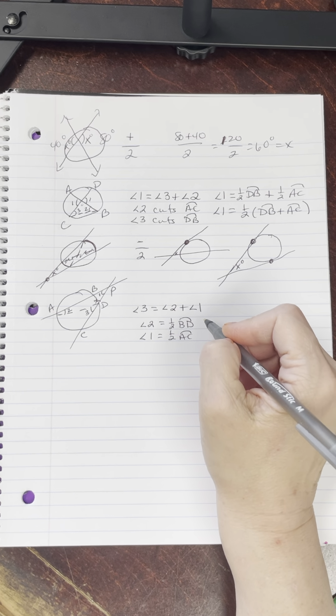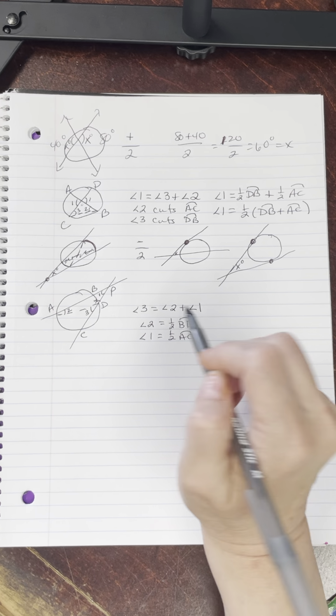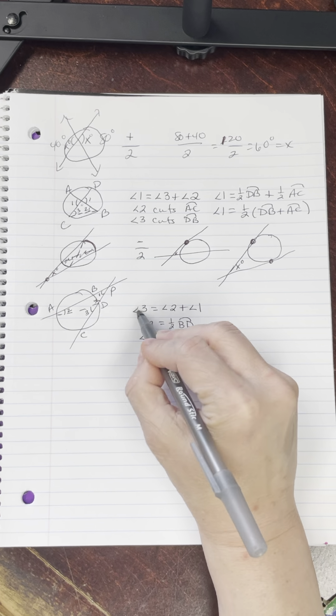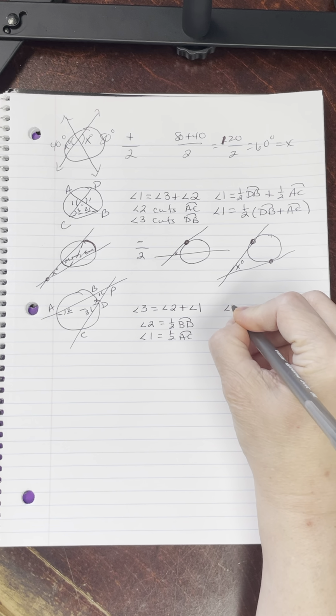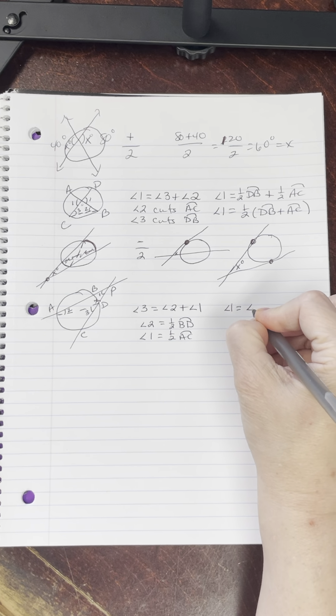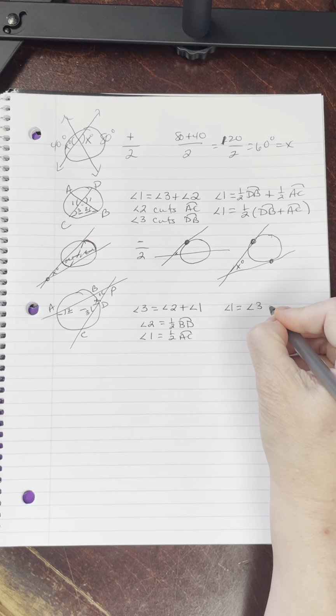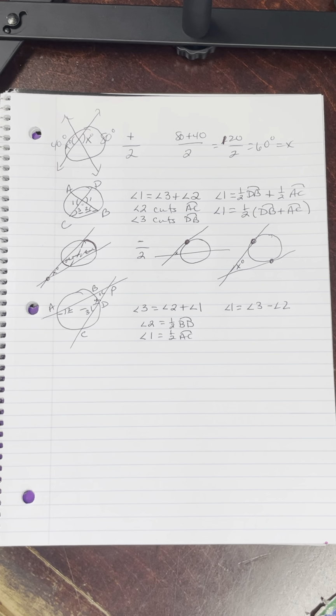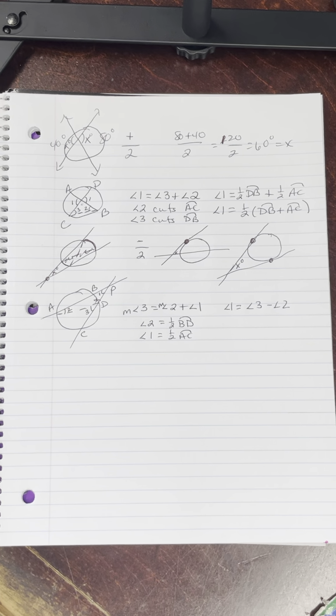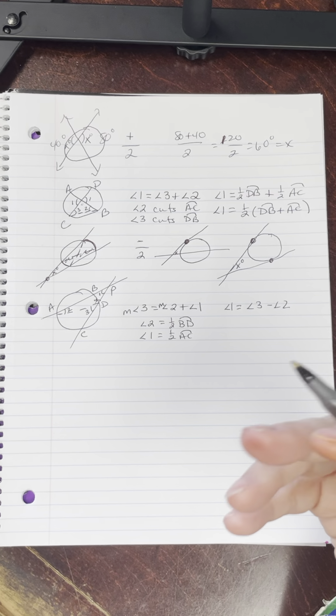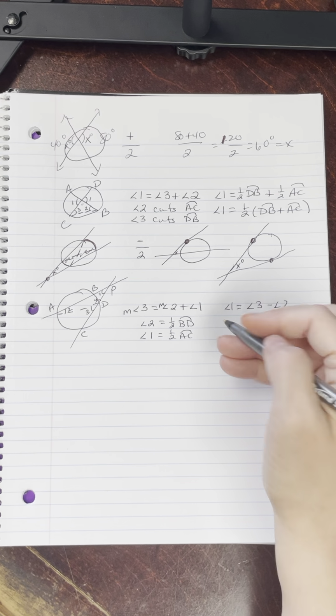And since I want to solve for angle 1, I need to do a rearranging here and solve for 1. So to saying angle 1 is angle 3, move to the other side, minus the angle 2. And technically each of these should say the measure of angle 3, the measure of angle 2. I'm not doing that since this isn't anything formal, we're just talking our way through it.